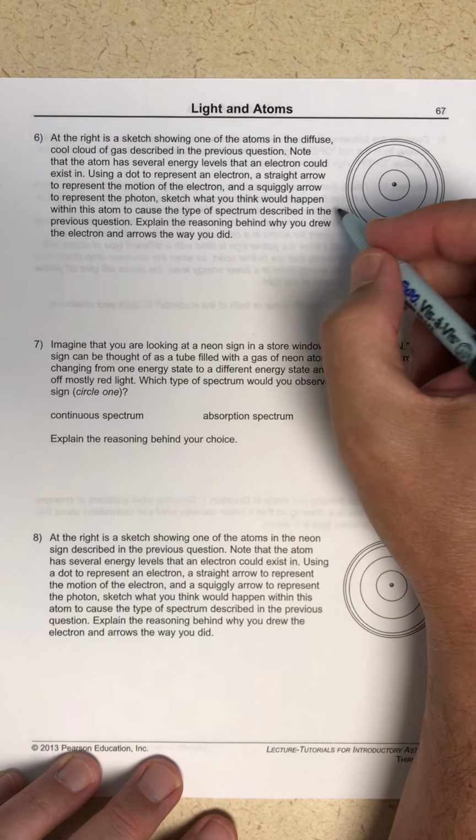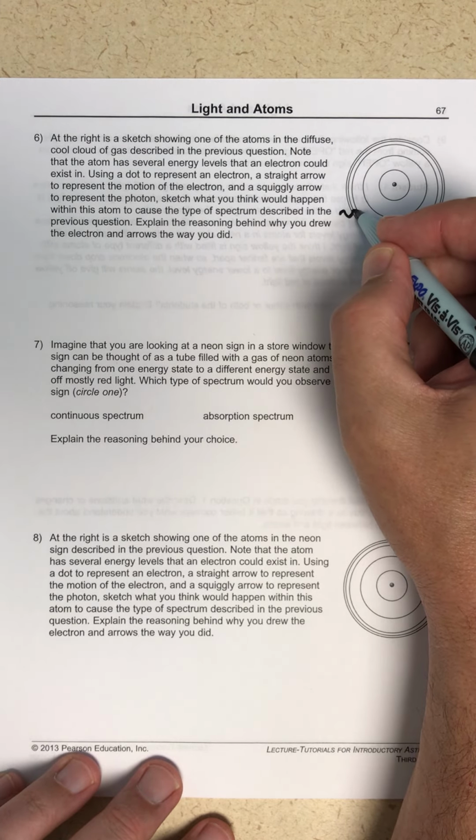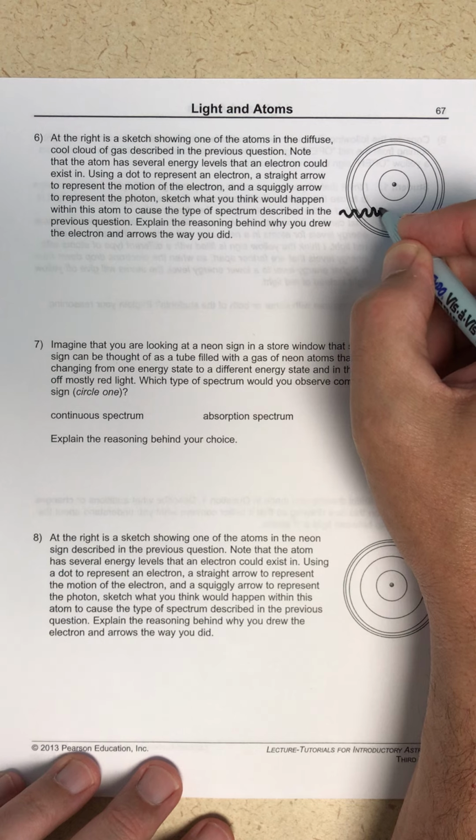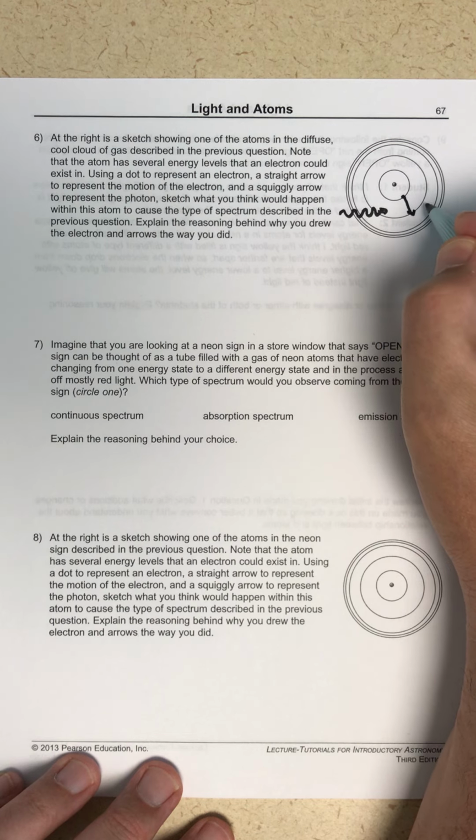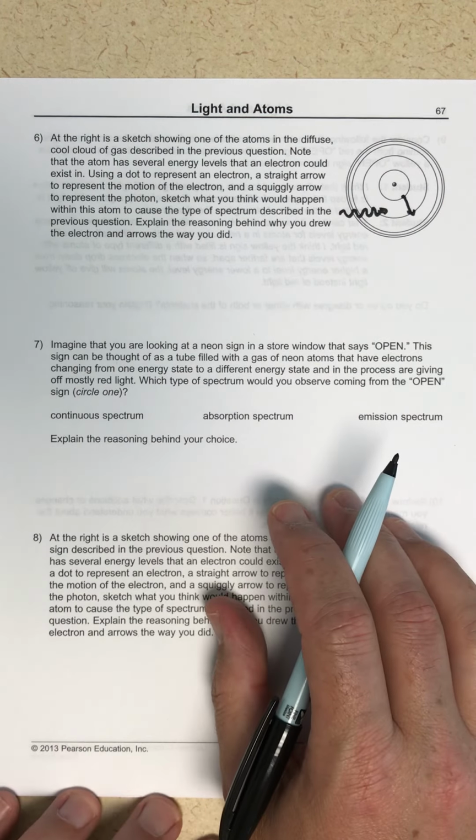So absorption means that there's going to be a photon of light coming in, and that energy is going to be absorbed by an electron. So the electron starts, say, in the ground state and goes to the first excited state.